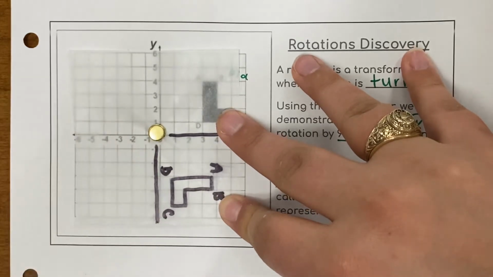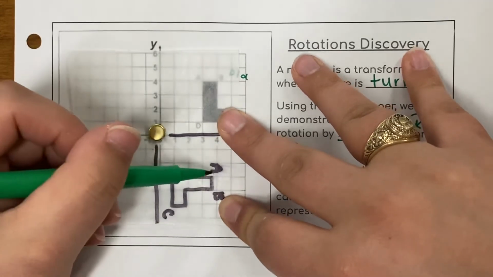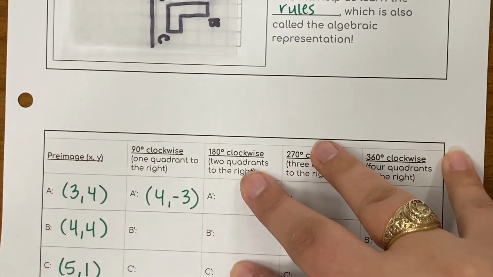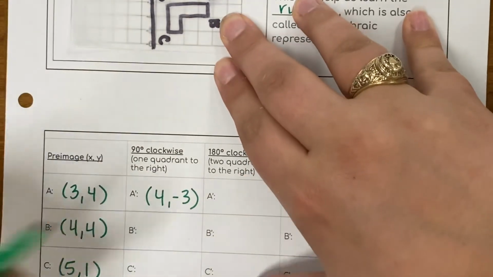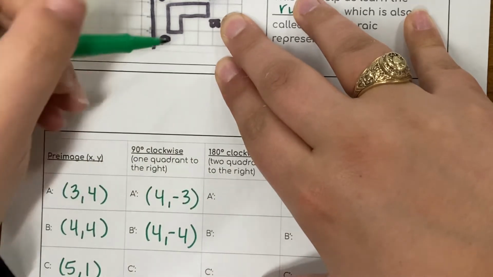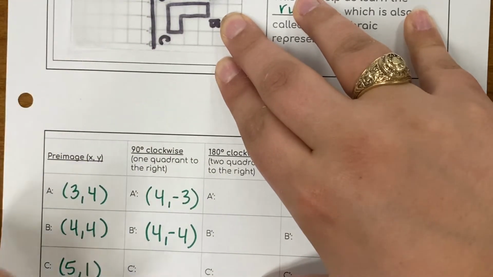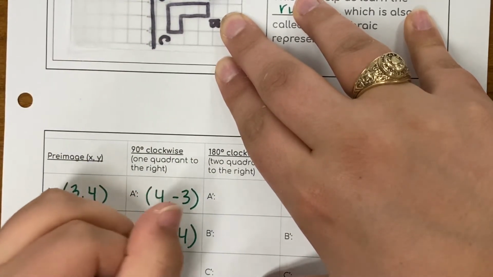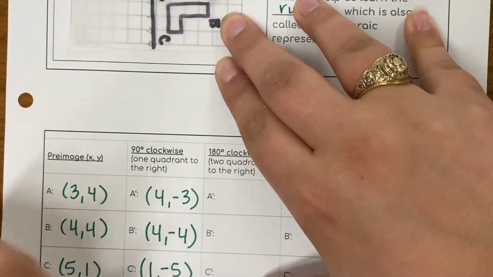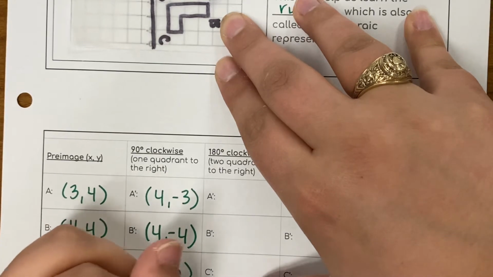Okay, so my new point for A is at 4, -3. B is at 4, -4. C is at 1, -5. And D is at 1, -3.